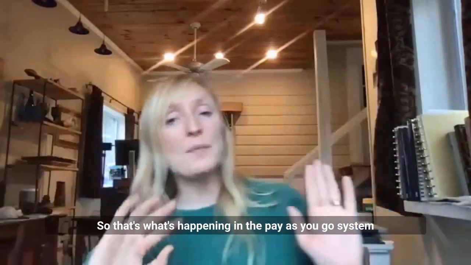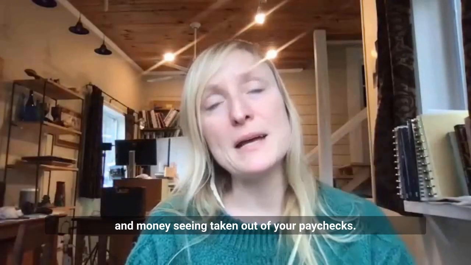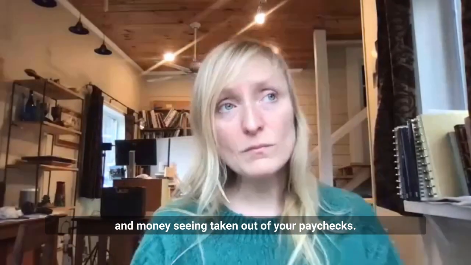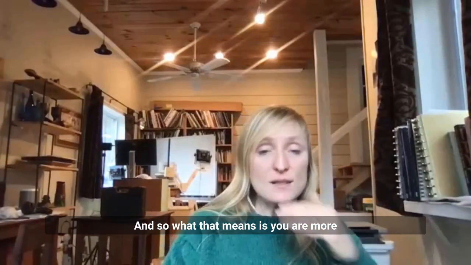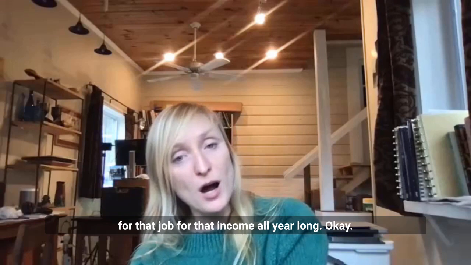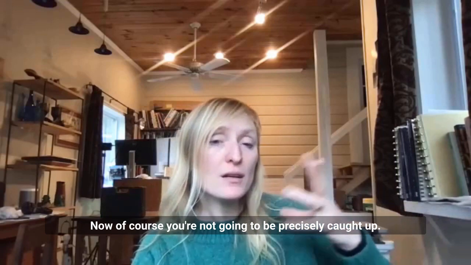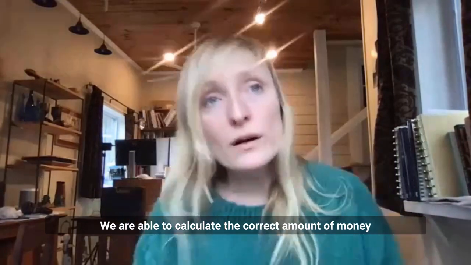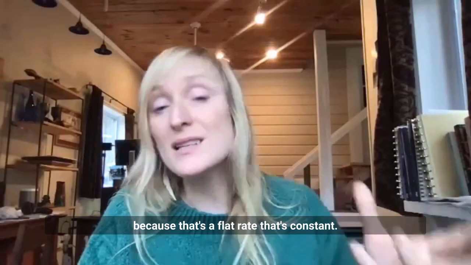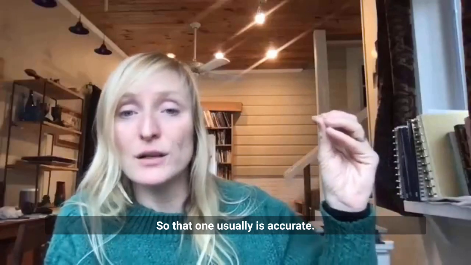Okay, so that's what's happening in the pay-as-you-go system when you're an employee, right? When you have payroll and money's being taken out of your paychecks. And so what that means is you are more or less caught up on your taxes, at least the taxes you owe for that job, for that income, all year long, okay? Now, of course, you're not going to be precisely caught up. We are able to calculate the correct amount of money that's going into your Medicare and Social Security because that's a flat rate that's constant, that is the same for every single worker at that company. So that one usually is accurate.